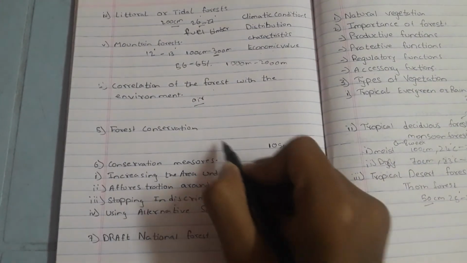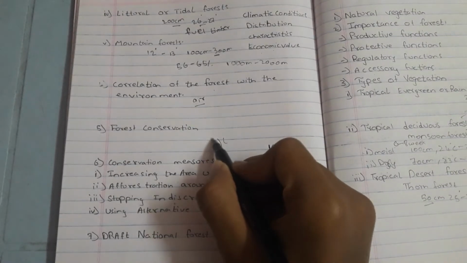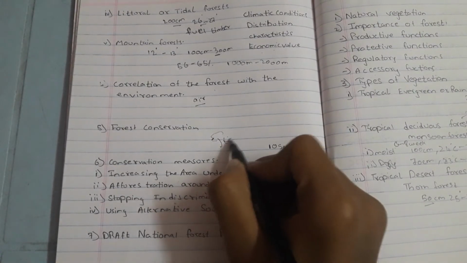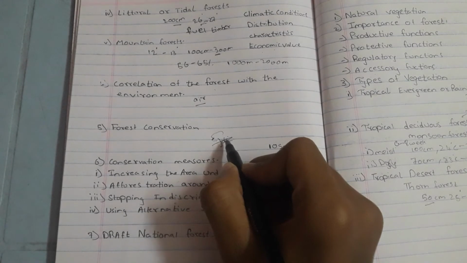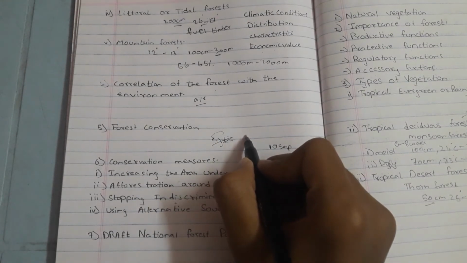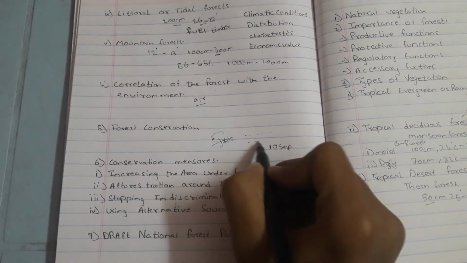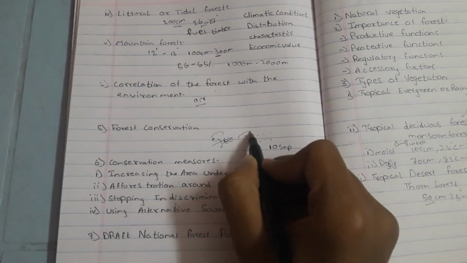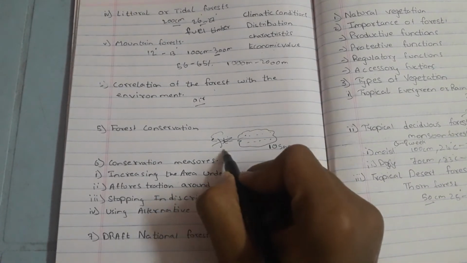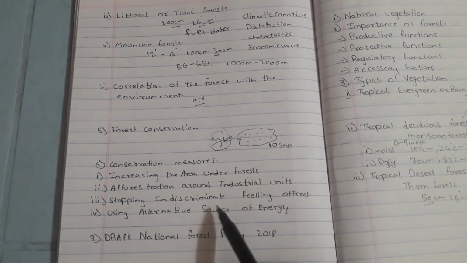If they want to cut a tree, they need to plant 10 saplings so that they would get permission to cut a tree. Okay, this is an interesting thing.